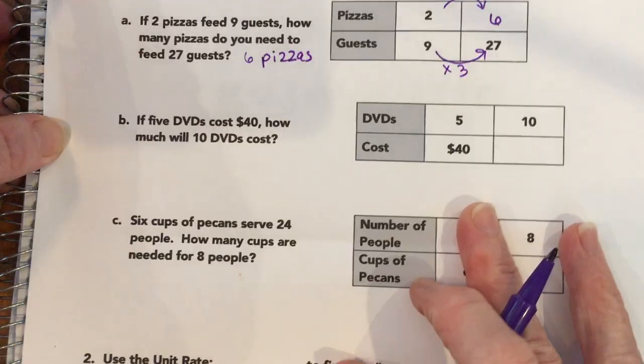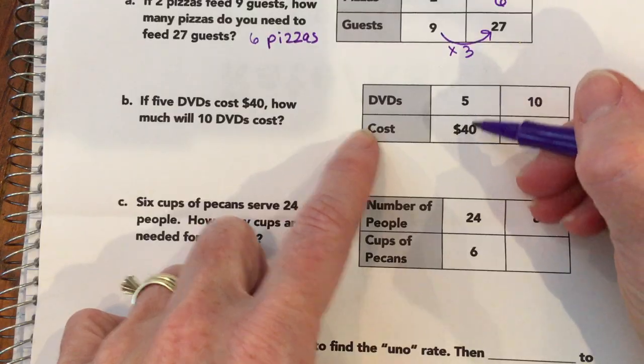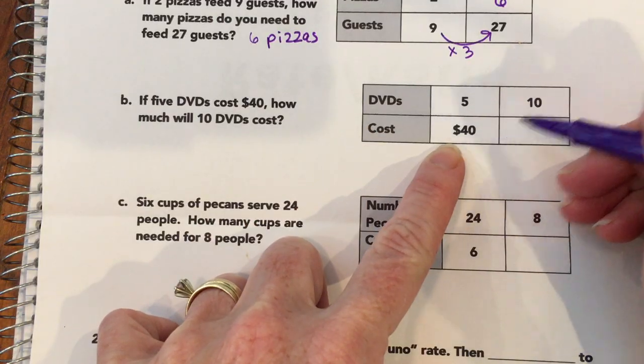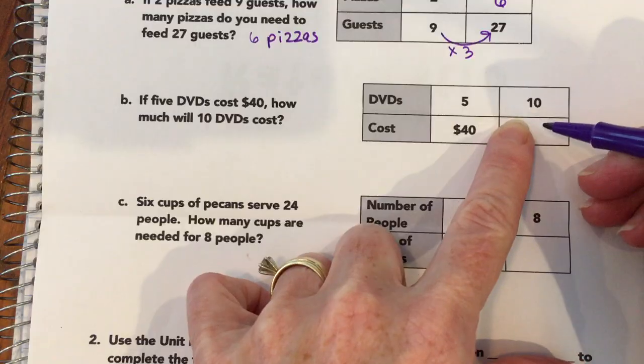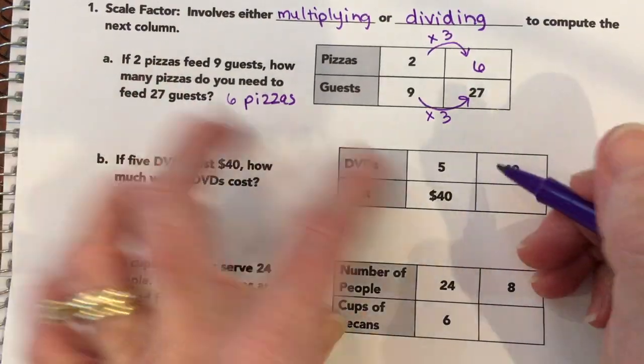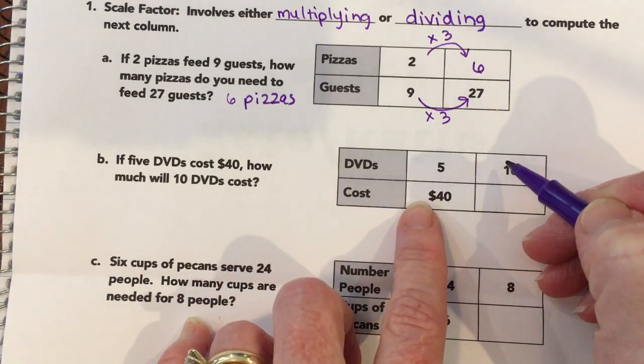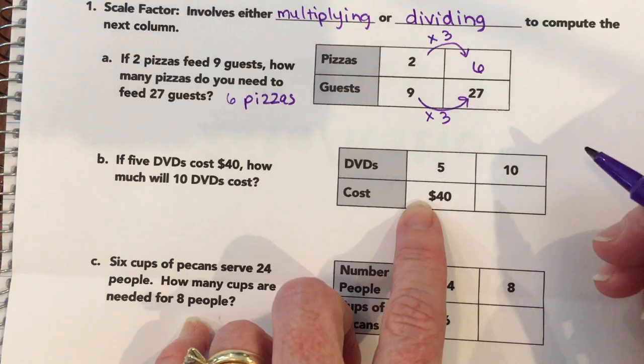All right, for the next problem, it says if 5 DVDs cost $40, how much will 10 DVDs cost? And notice this time the number missing is in a different part of the table, and that really doesn't matter, okay? Because we're just going to use the same scale whether we're on the top part of the table or on the bottom part of the table.